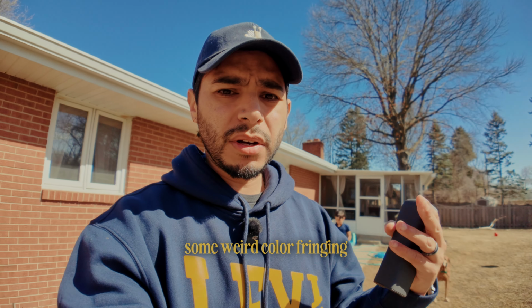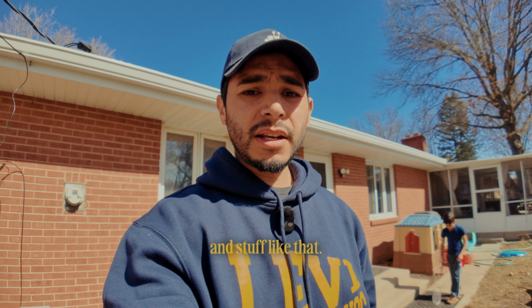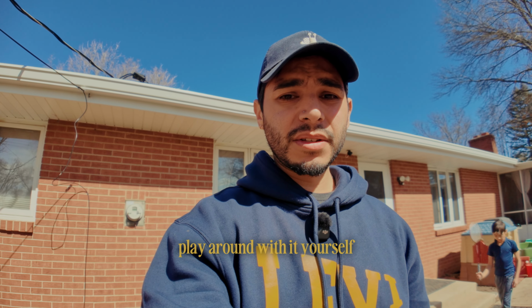So unfortunately, you can't stack the ND on this. And if you do, you're going to get vignetting, and you're going to get some weird color fringing and stuff like that. If you don't believe me, play around with it yourself and let me know.